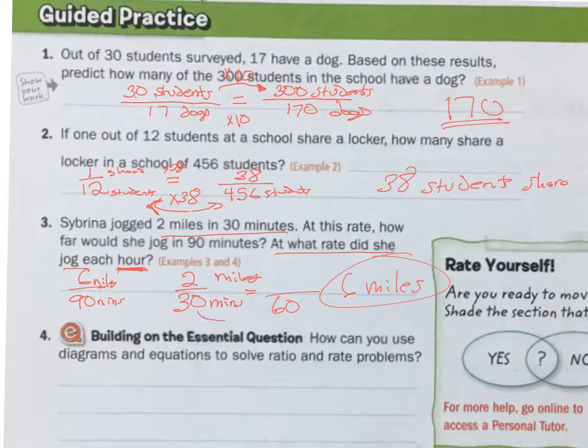And the way I do that is 30 times 2, and 2 times 2 is 4. So 2 miles in 30 minutes is the same as 4 miles in 60 minutes, is the same as 6 miles in 90 minutes. But because this 60 is also 1 hour, then I could say for my rate, she's going 4 miles per hour.